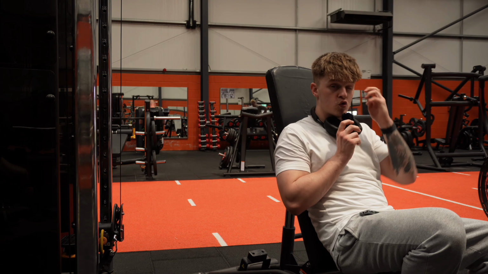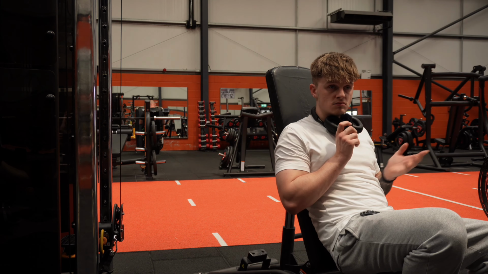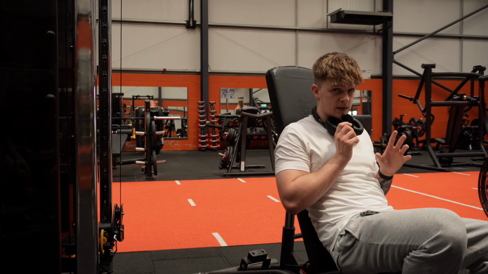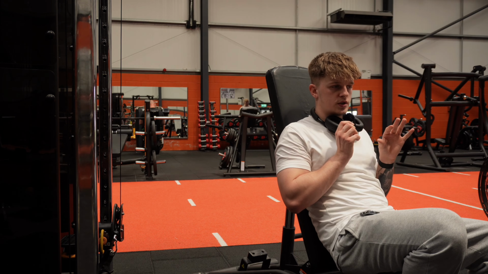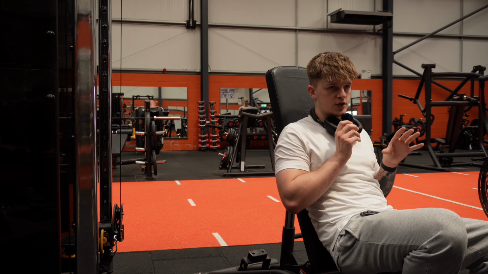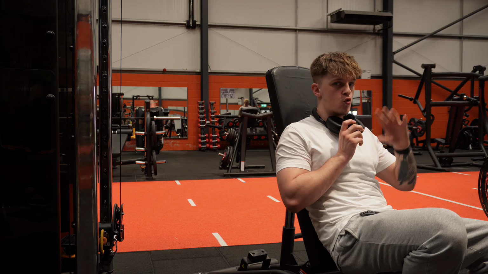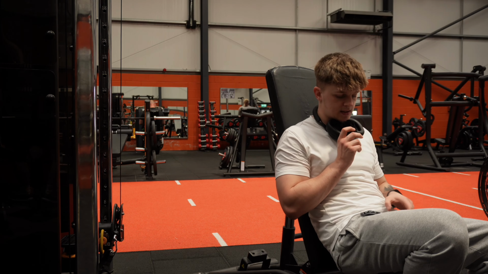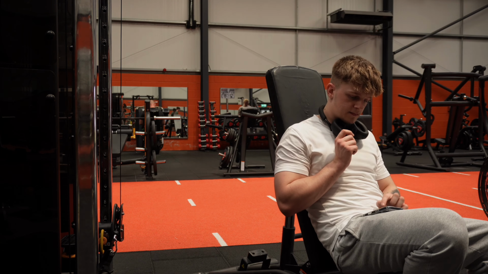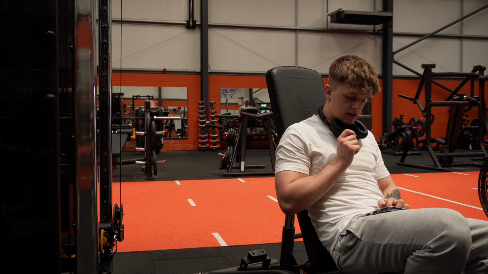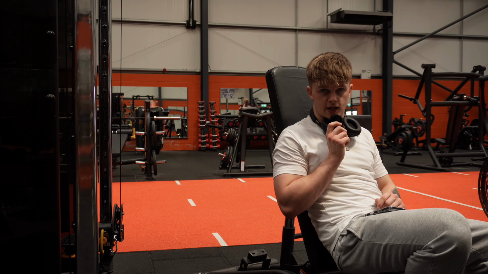If the reps are already slow, then you're probably not going to notice much difference, but don't worry, you're still producing high levels of mechanical tension and high threshold motor unit recruitment because your reps are already slow at the start of the set. Hope that makes sense. Let's do the last set, and then we've got some biceps to get on with.